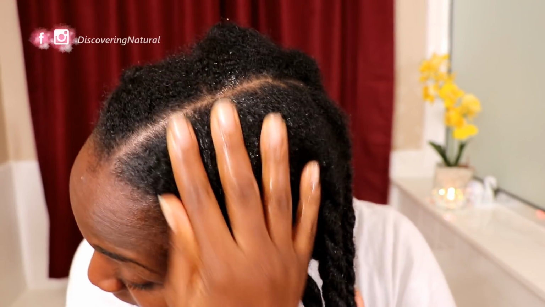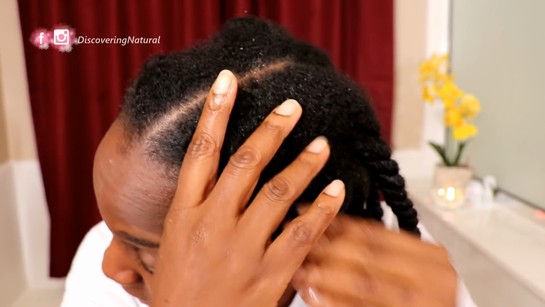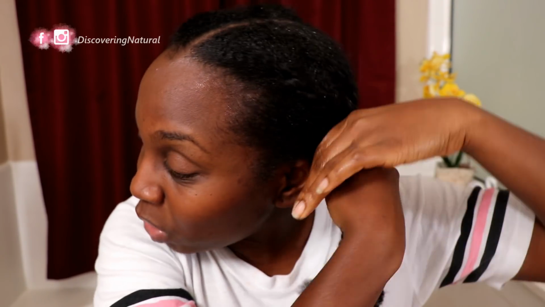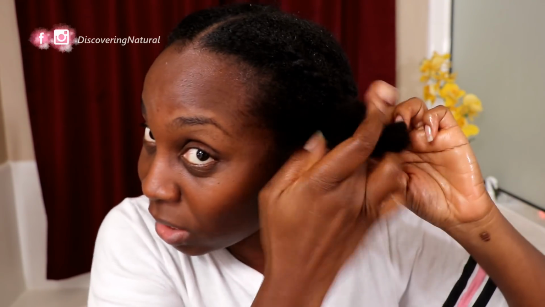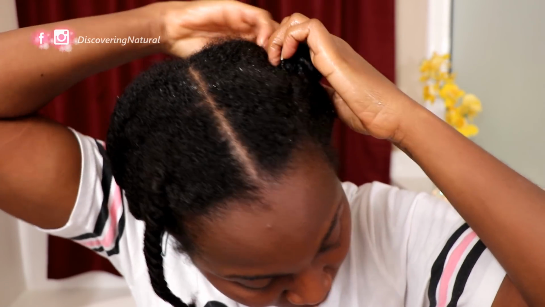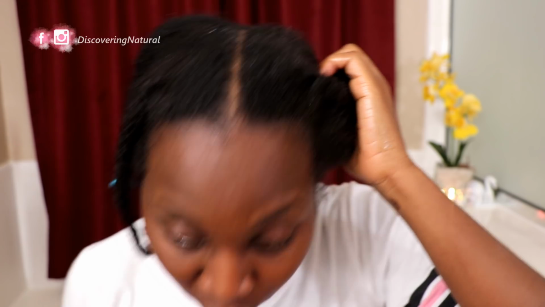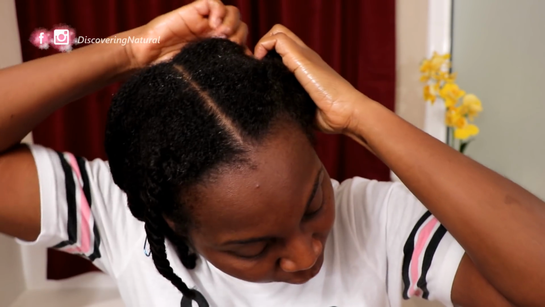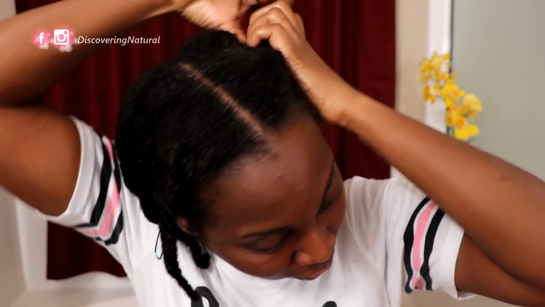Okay, I'm running it from my scalp area and running it down the length of my hair. Easy peasy like that. When I'm done doing this, I'm just going to take my hair and tuck it away like this. Grab a couple of bobby pins. If your hair is short, you don't have to do this step.